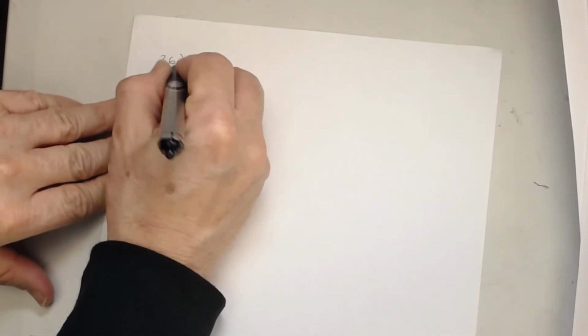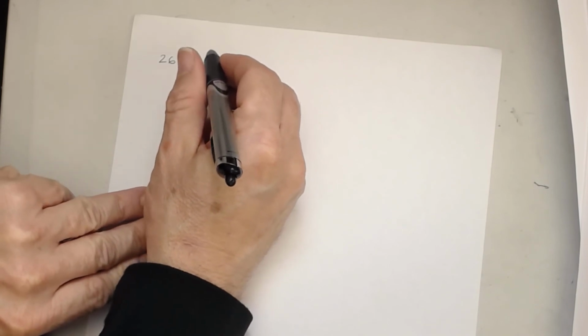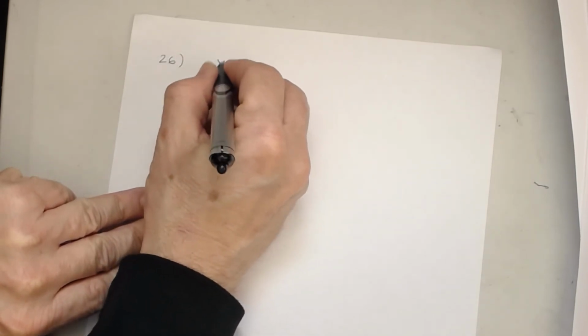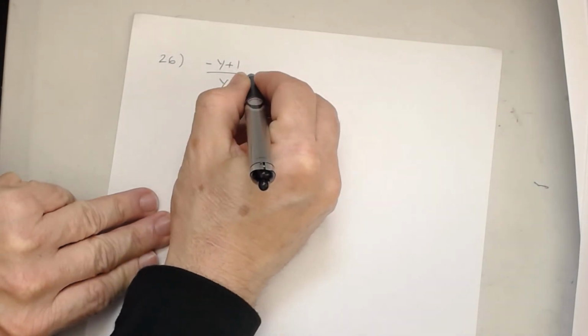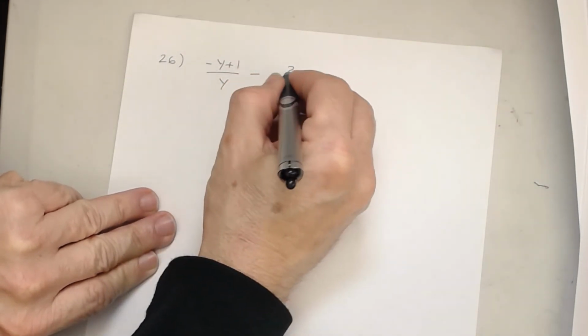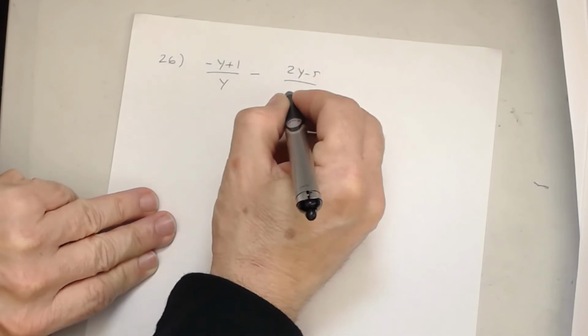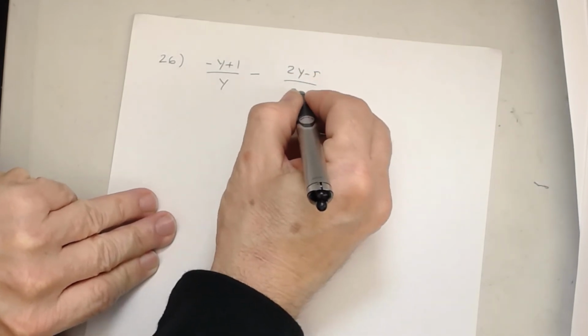All right, let's look at 26. Negative y plus 1 divided by y minus 2y minus 5 divided by 3y.